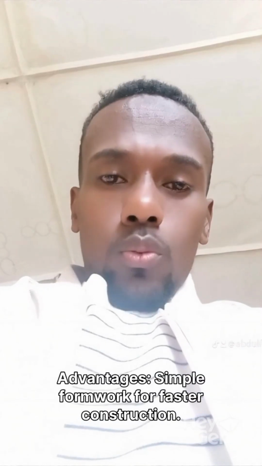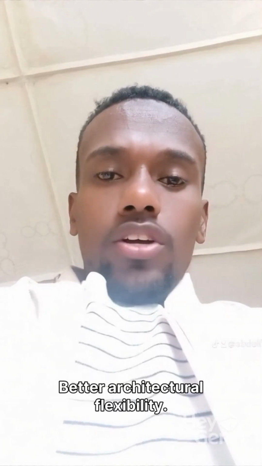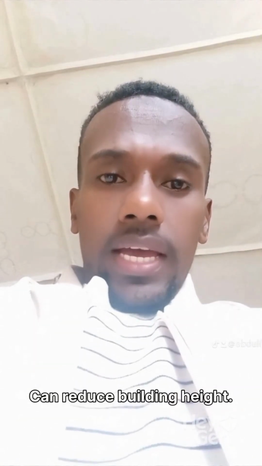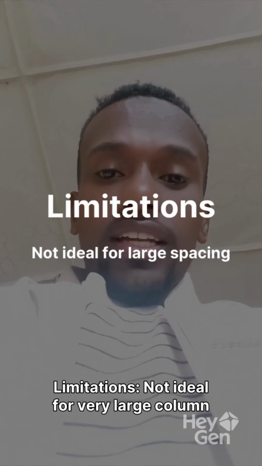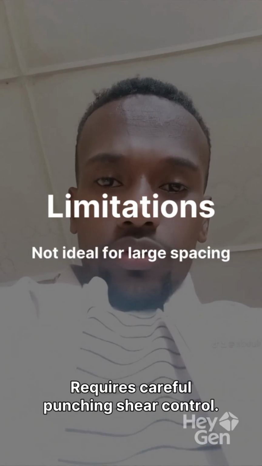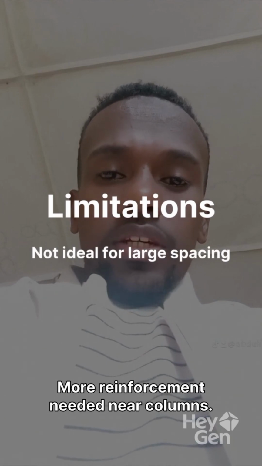Advantages: simple formwork for faster construction. Better architectural flexibility. Allows easy installation of pipes and ducts. Can reduce building height. Limitations: not ideal for very large column spacing. Requires careful punching shear control. More reinforcement needed near columns.